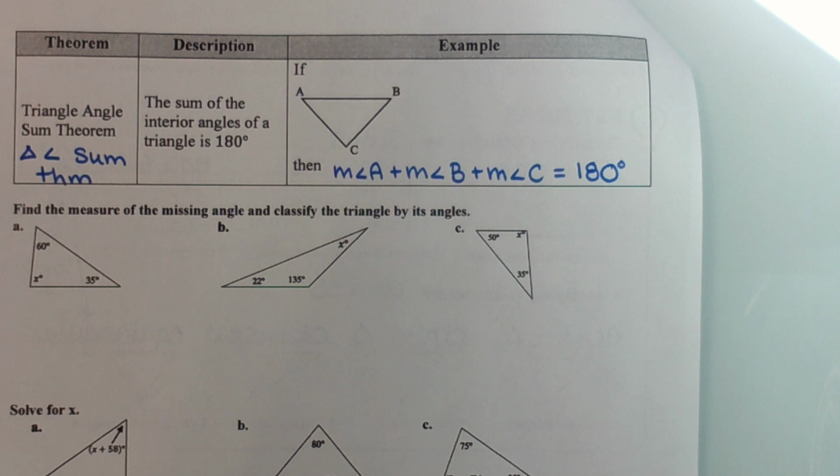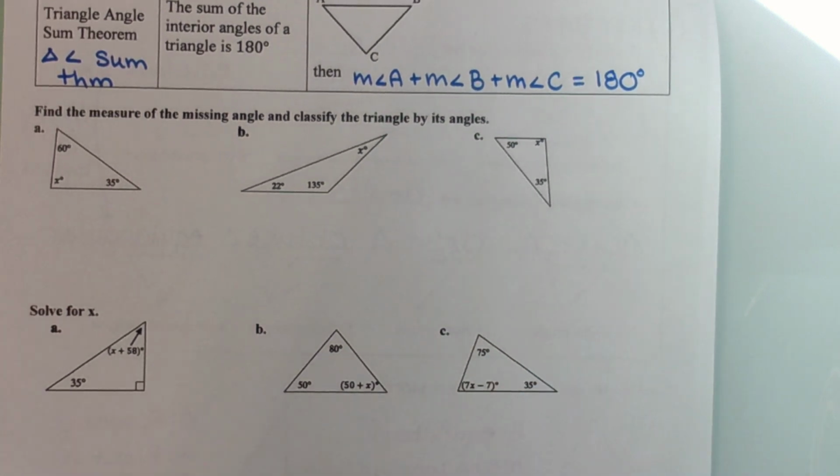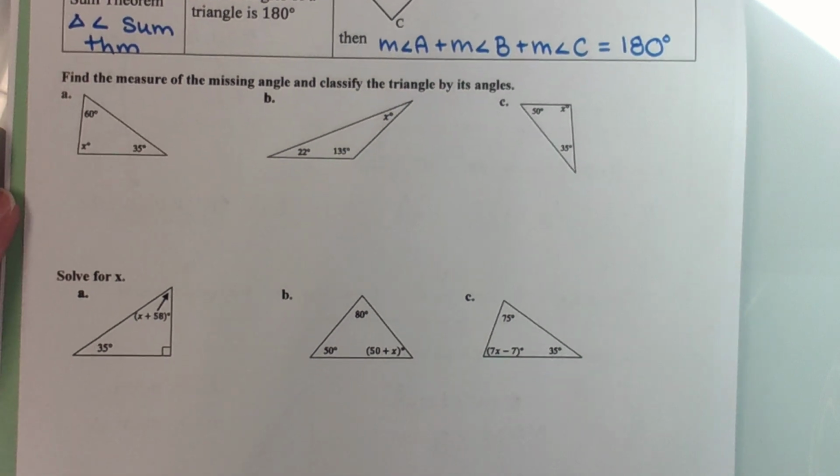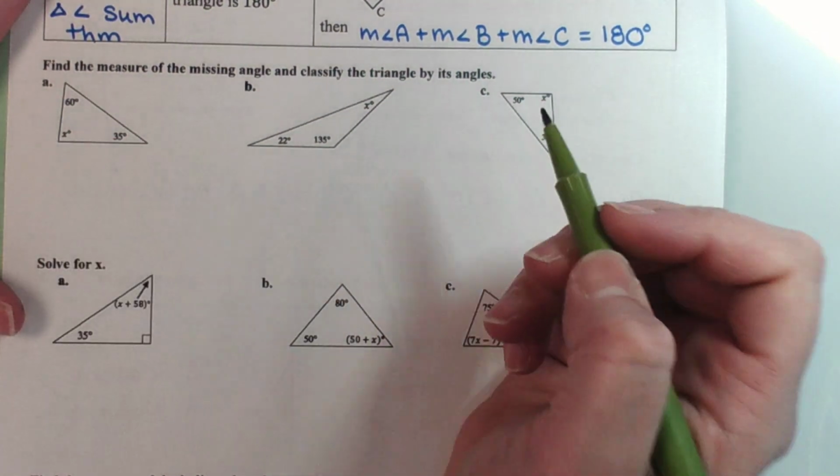So be careful about ones that look like a right triangle. Can you tell by looking at an angle if it's obtuse or acute? Yes. Unless it's really, really close to 90, then you need a little more info. Anyway, back to the actual note packet. Find the measure of the missing angle and classify the triangle by its angles. Okay. I got 60, I got 35, I got X.